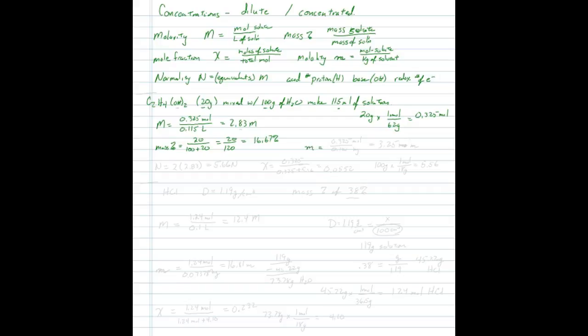Molality is moles, 0.325 moles over kilograms of the solvent. You got 100 grams of water, so you got to make that 0.1 kilograms. Moles over kilograms, and this is the one with the solvent only. You end up with 3.25 molal solution.